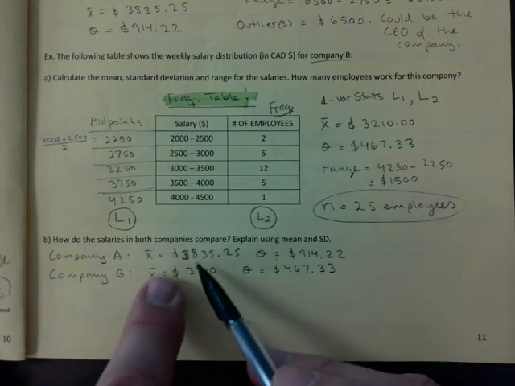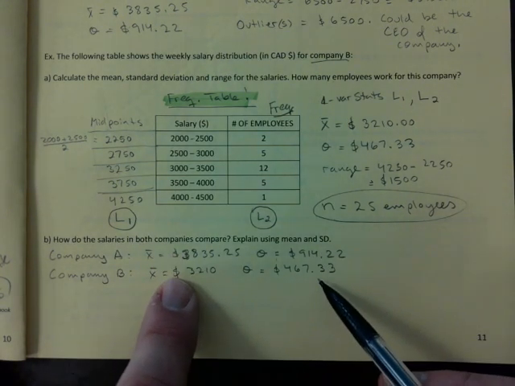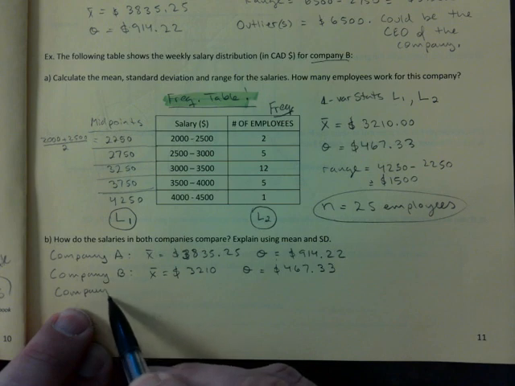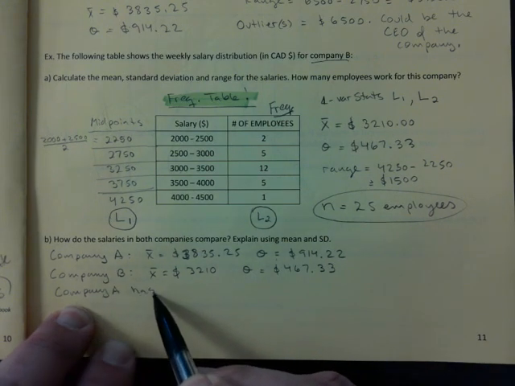So what I will do is, I'm collecting these two pieces of information, and then I will say this. Company A has a greater mean.